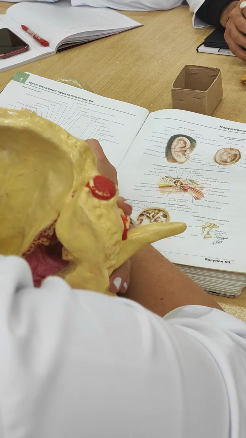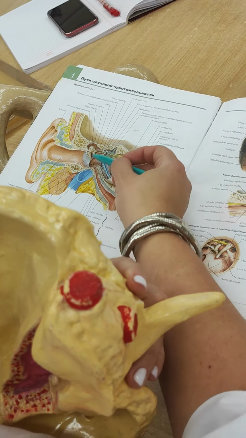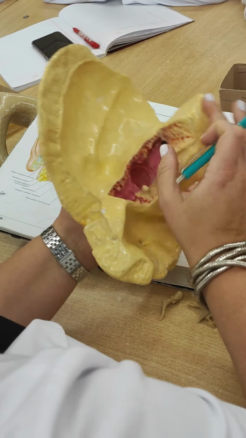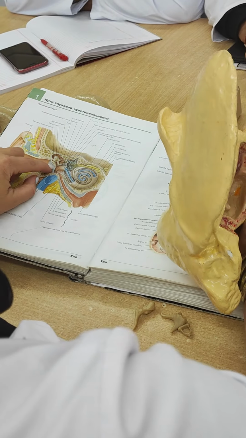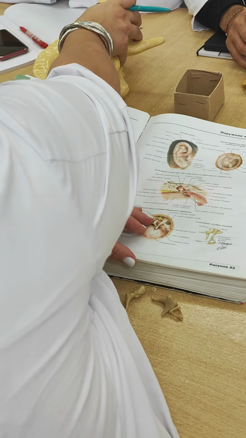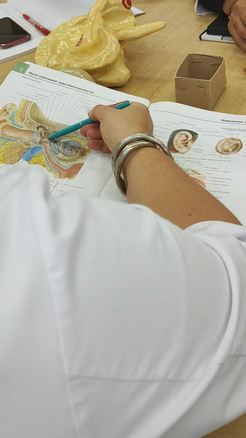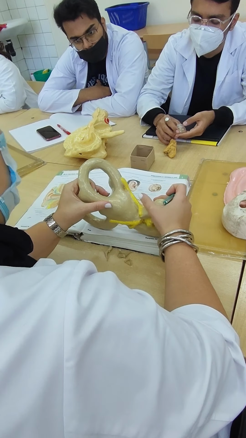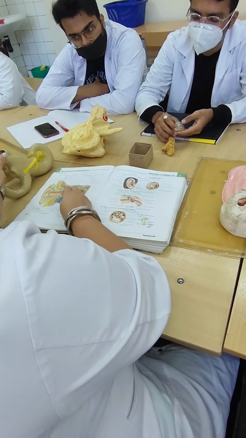Inferiorly is located the jugular vein. Superiorly is located the middle cranial fossa. Laterally is located the eardrum. And medially, we have 3 prominences, formed by the semicircular canal, which forms an enlargement on the medial wall of the middle ear.